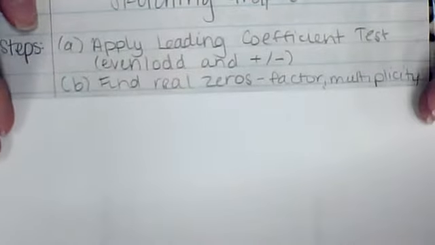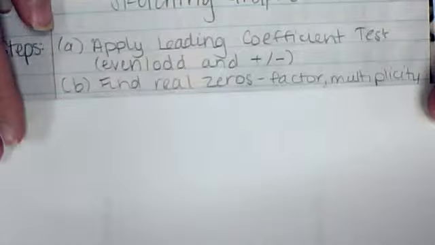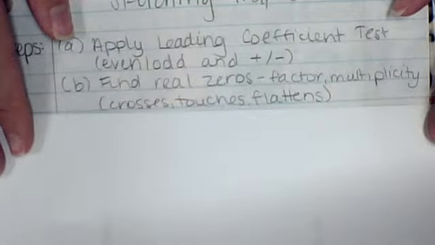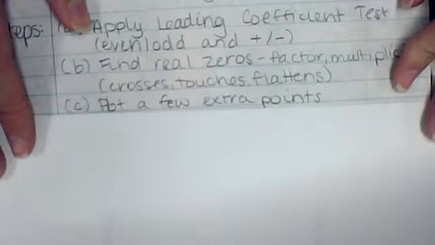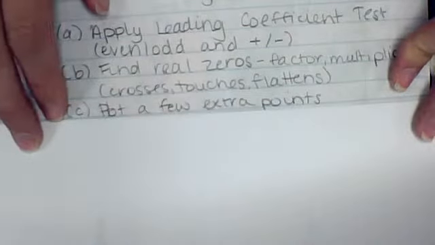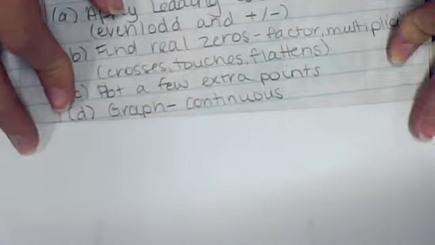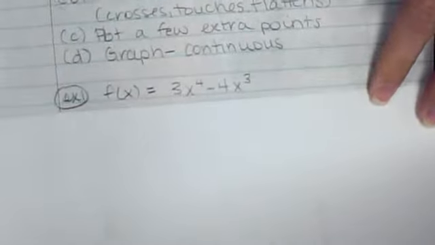B, to find the real zeros. So factor out your problem, find the multiplicity, and figure out whether it crosses, touches, or flattens through that piece of the graph. Part C, to plot a few additional points or a few extra points around where you plotted those real zeros. And part D, to graph it continuously, meaning you put a smooth curve through it. Let's look at an example of this.